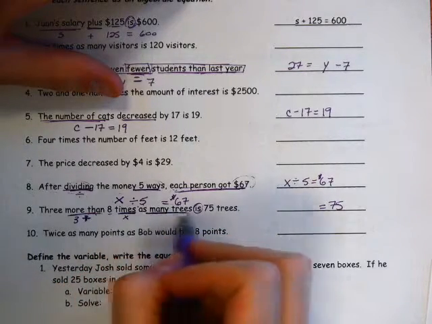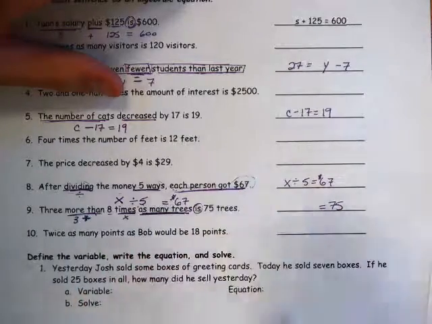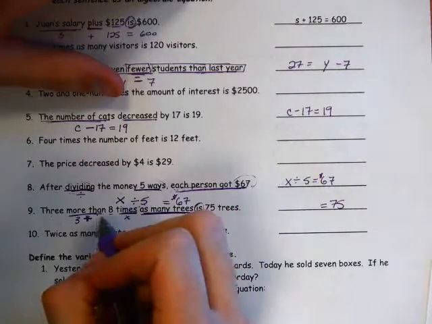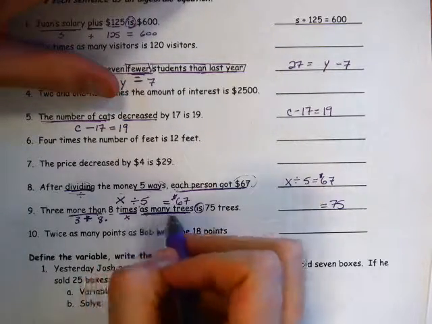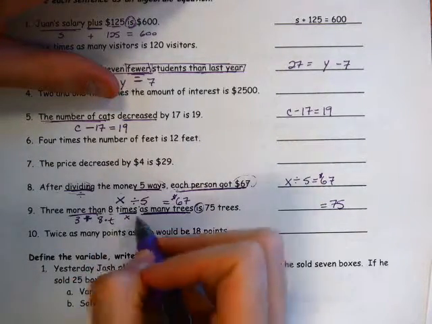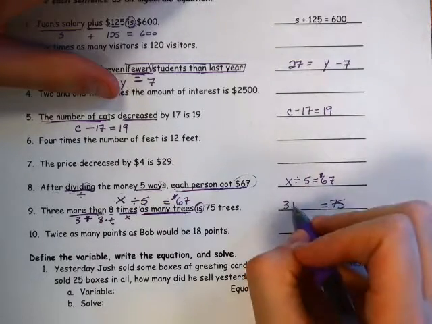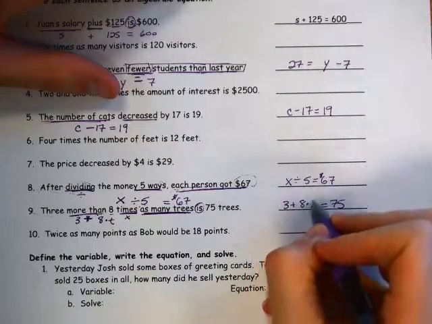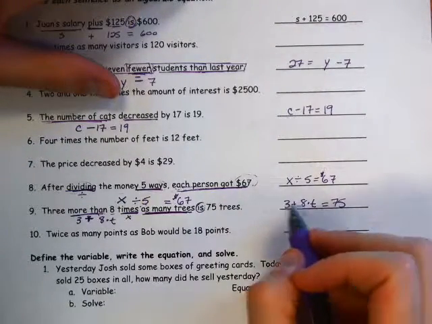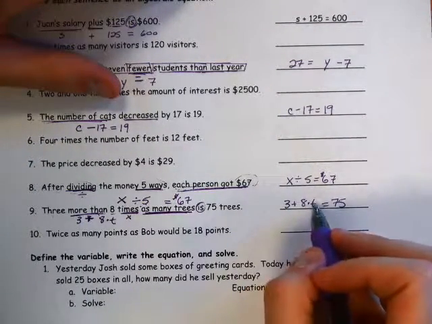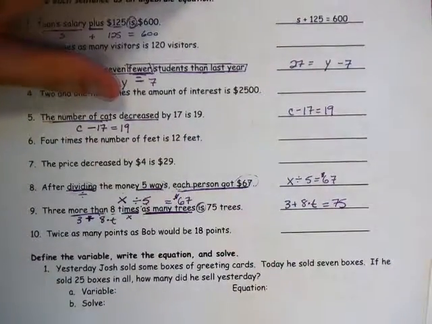As many trees, well, that's pretty vague. I don't know how many trees. So I know it's 3 more than 8 times, 8 times what? We don't know how many trees there were. So 8 times t. So we're going to have 3 more than 8 times how many trees. And because of order of operations, I don't need parentheses. I could have written 8 times t plus 3. That would also be exactly right, spot on.